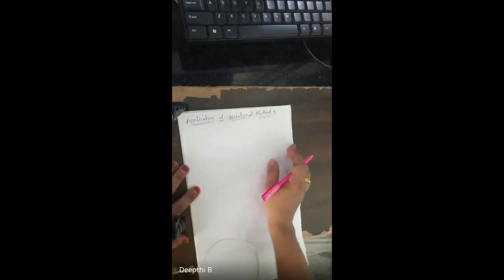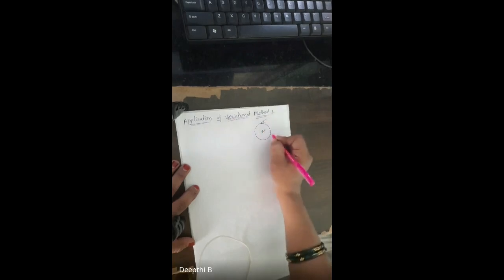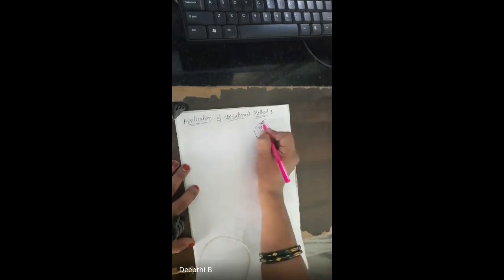Okay. So we use variational method with a simple function to obtain an upper limit to the ground state energy of helium atom. Helium atom we already took in that. So one nucleus is there and two electrons revolving around it. This distance is r1. This distance is r2, and the distance between these two electrons is r12.